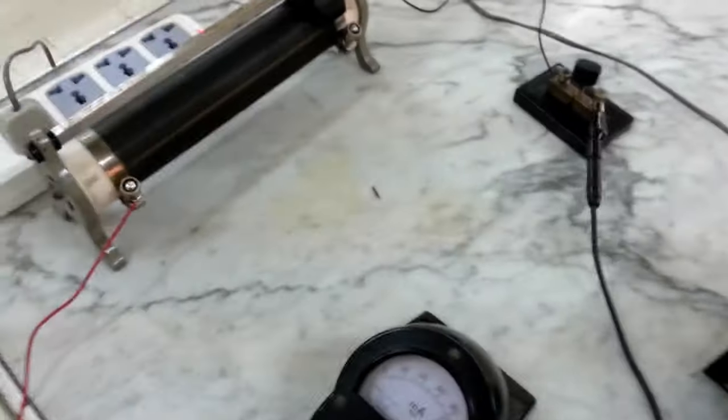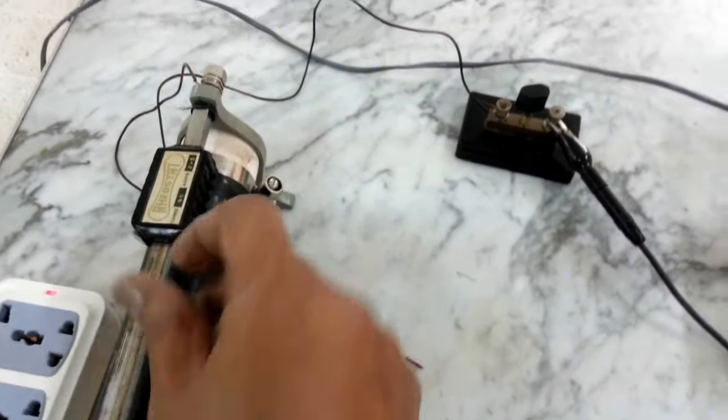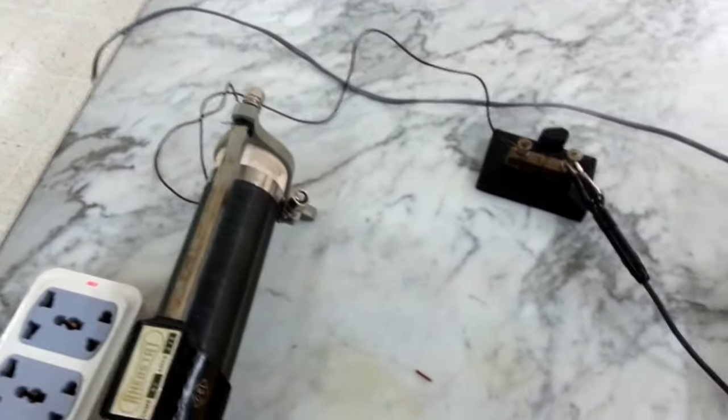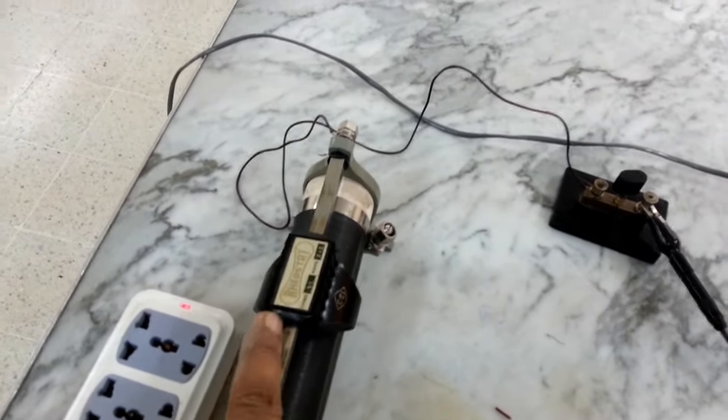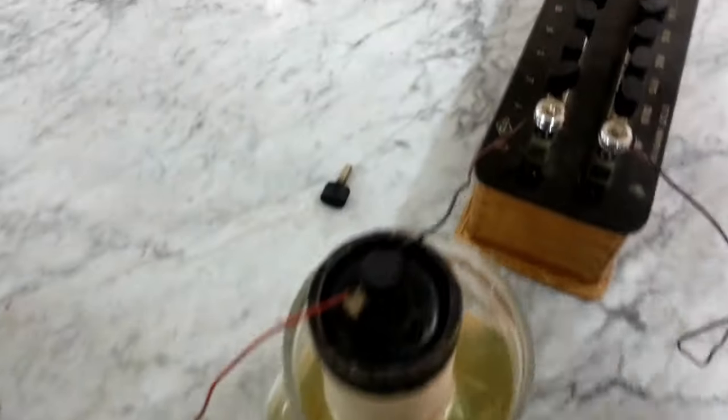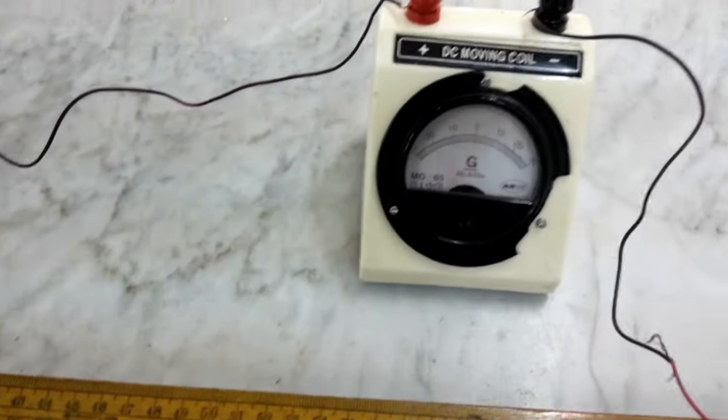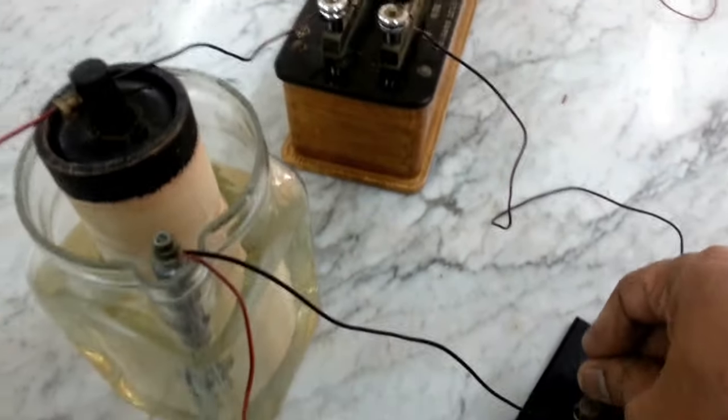For repeating the experiment, again adjust the rheostat, reduce the current to less than 80, like 70, and remove another resistance from the box. First keep the key open, then find out the balancing point. Then after that introduce the key here which is connected in series with the Leclanche cell and the resistance box. Again get another balancing length.